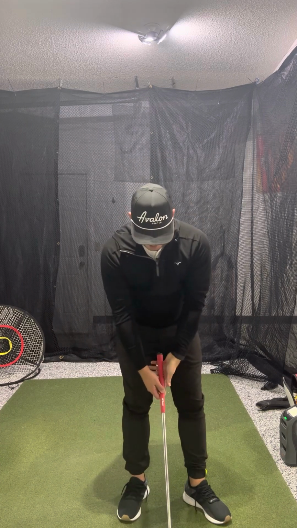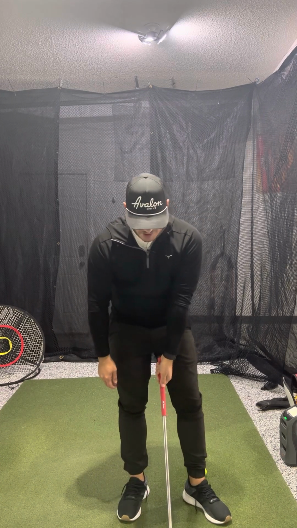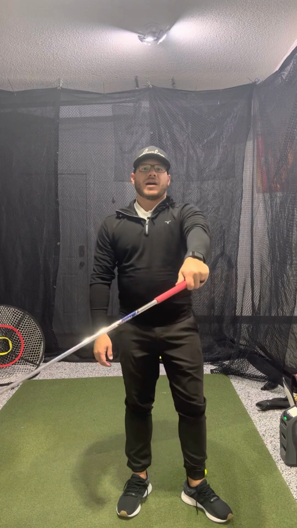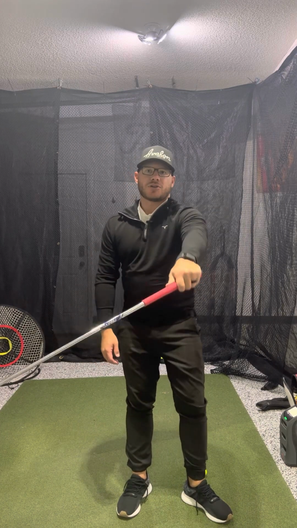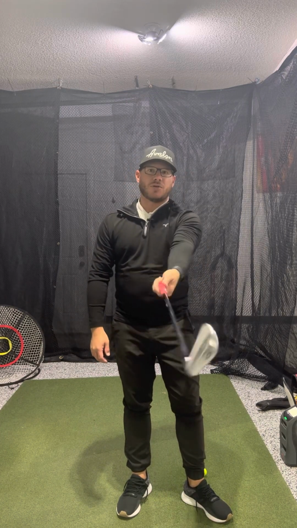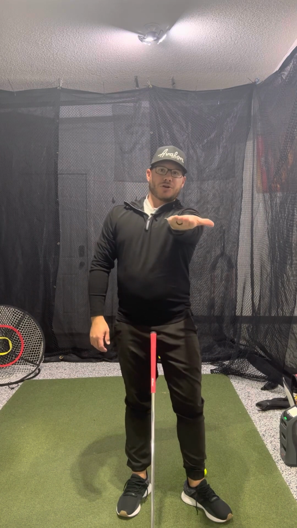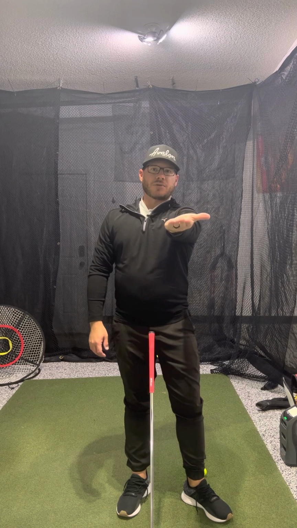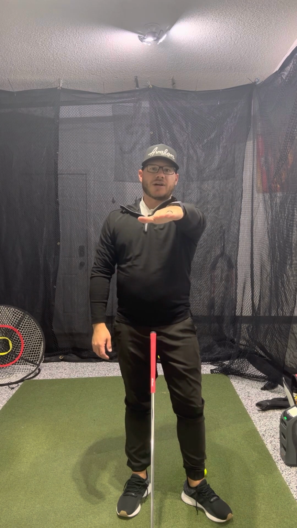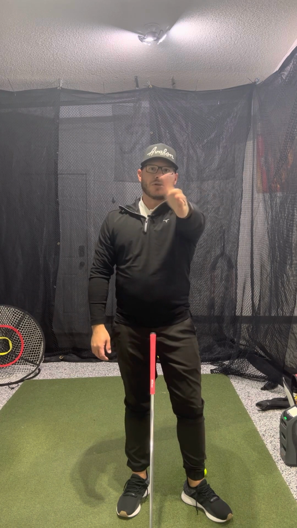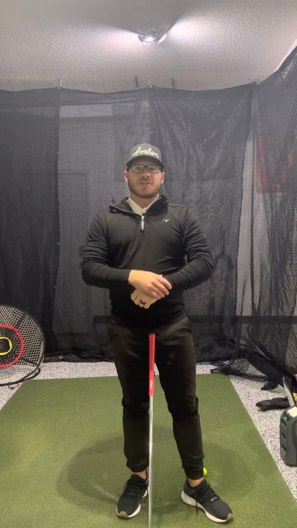The inverse would be true if I can only see maybe 1 knuckle or 0 knuckles like this. I'm having a really hard time turning that face over because there's just not a whole lot of area for me to go. If my palm's straight up, I can only turn it so much more. This is a weak grip, right? If my palm's down, I can turn it a lot. This is a strong grip, okay? You can imagine how those would affect the clubface throughout a golf swing, all right?